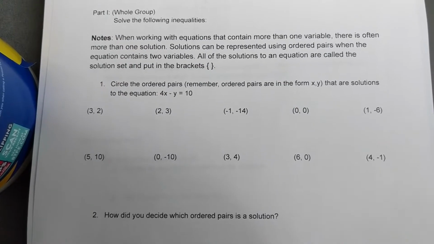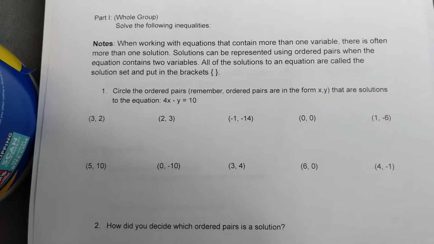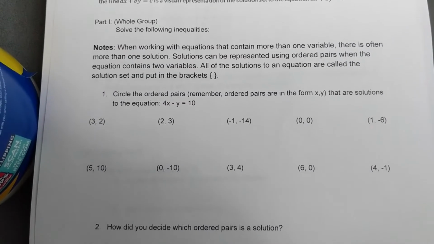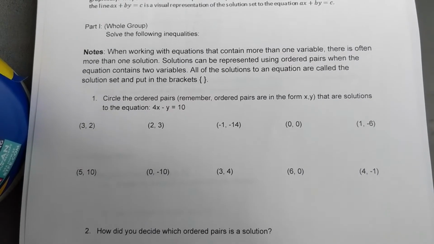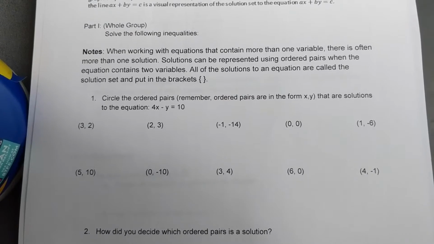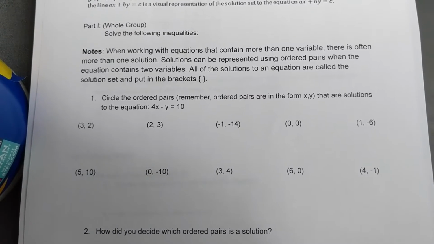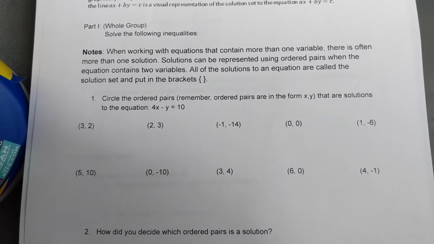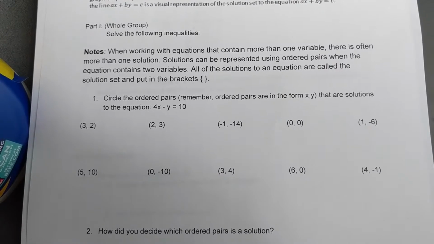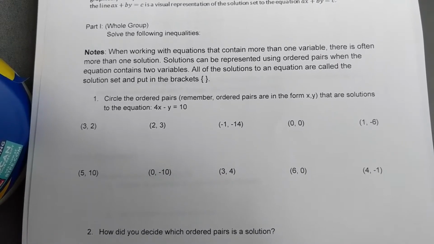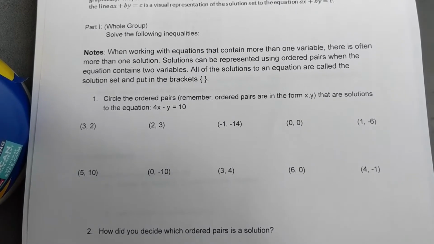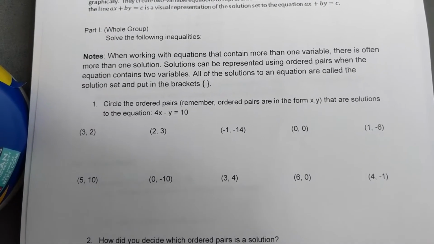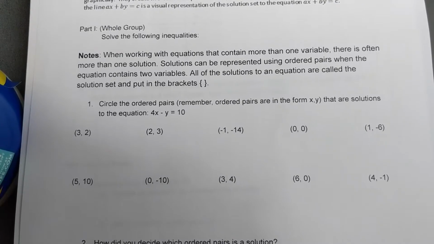All right, if we look at the work for today and read the notes real quick, it says, when working with equations that contain more than one variable, there's often more than one solution. Solutions can be represented using ordered pairs when the equation contains two variables. All of the solutions to an equation are called the solution set and are put in these brackets.